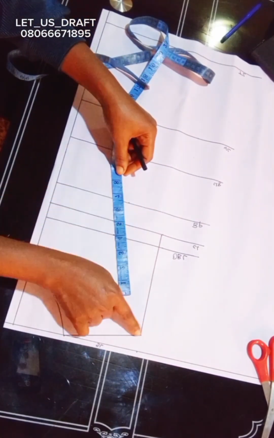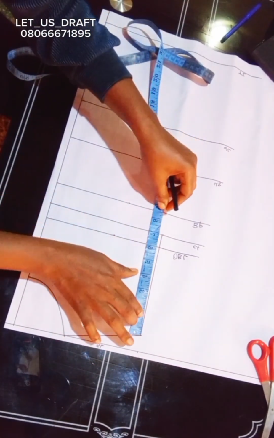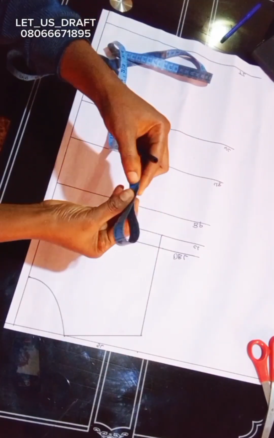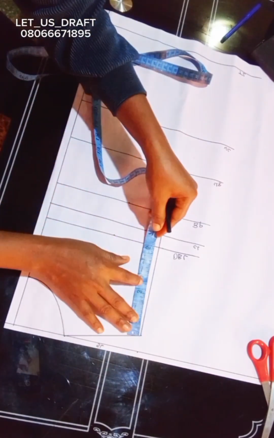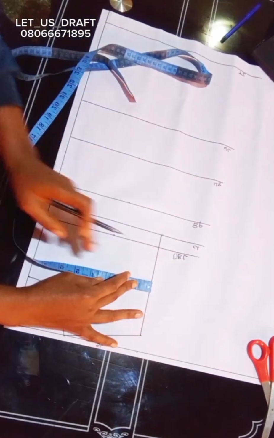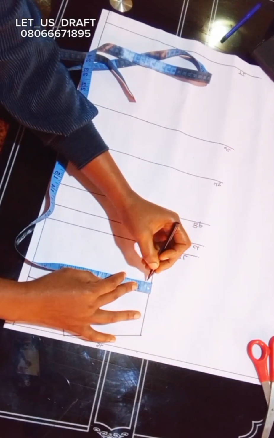Then from there, I will measure what I have, not on the over bust line. I'll measure down to the chest line and I'll get the midpoint. Once I get the midpoint, I would go in by ½ inch from there.